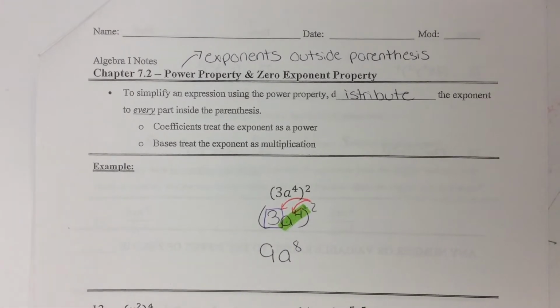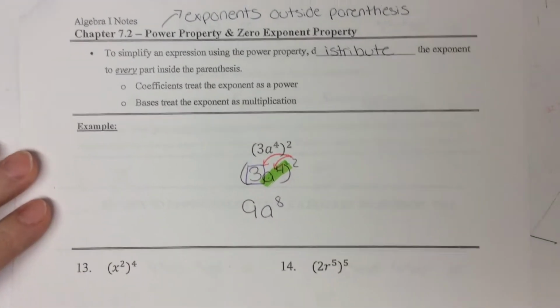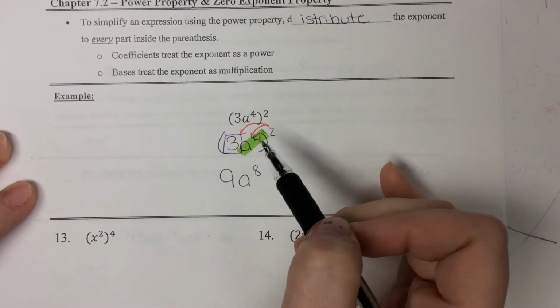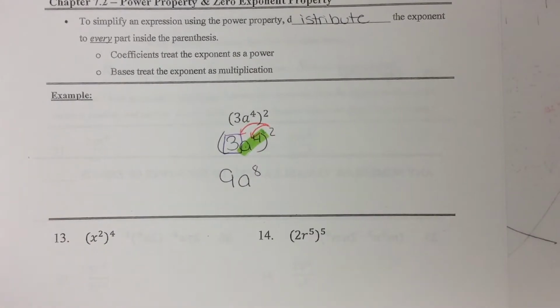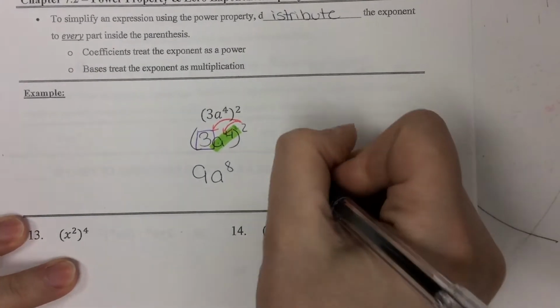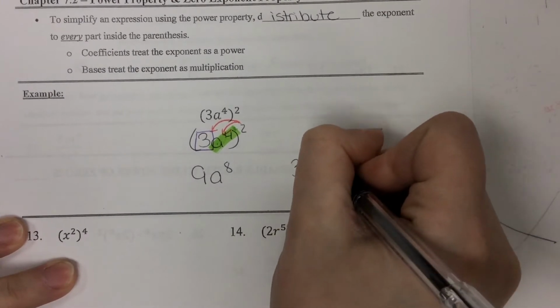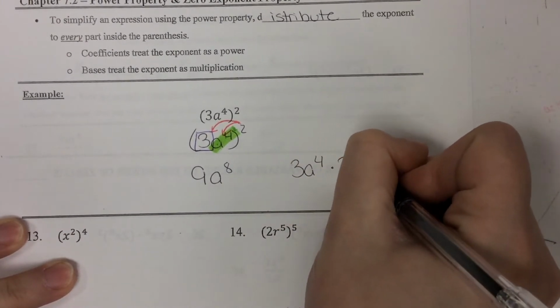Now, if that's a little bit confusing, you can write it a different way. 3a to the 4th power squared just means that whatever's inside the parentheses you're multiplying by itself. So another way we could have done this is 3a to the 4th power times 3a to the 4th power.